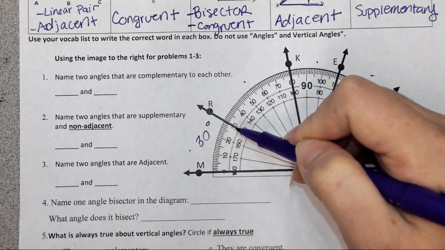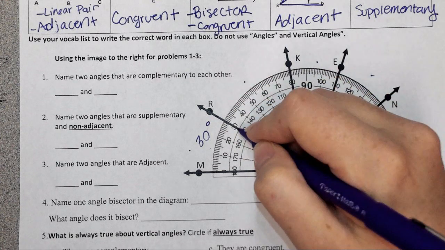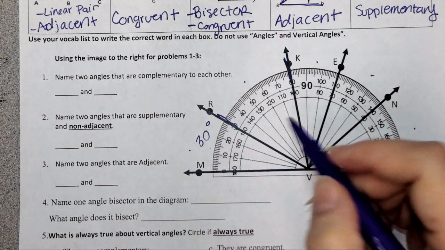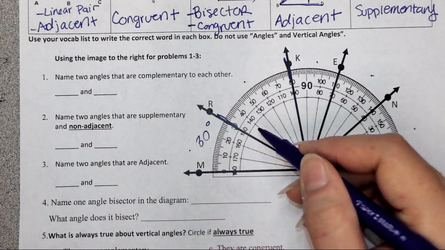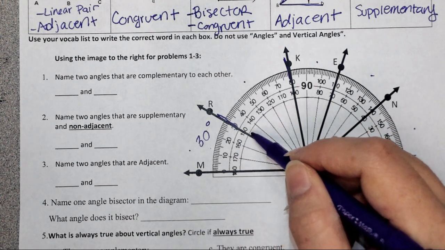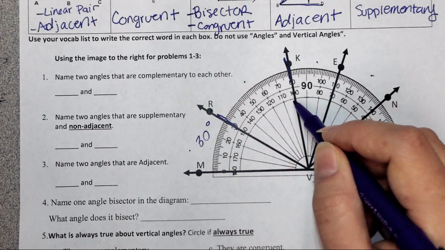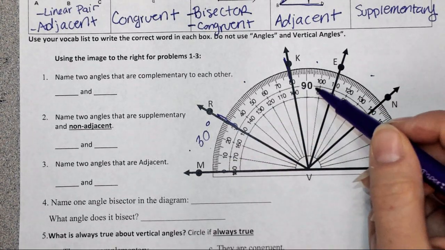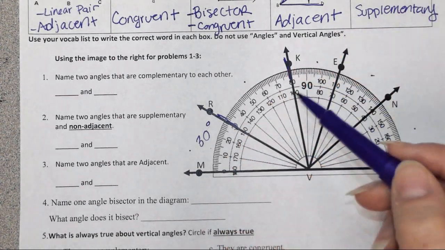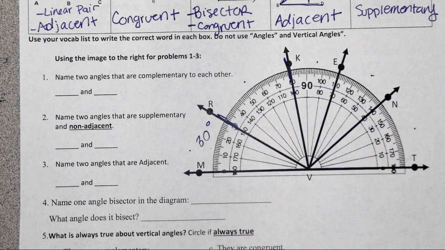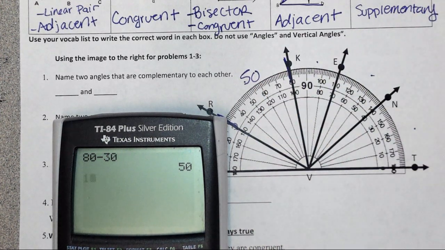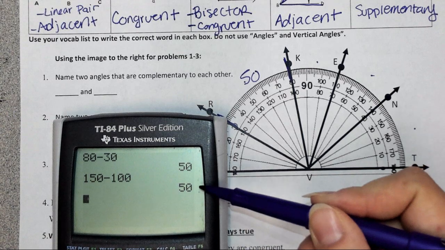Okay. Going from R to K, this is in between the 30-degree and the 80-degree. Now, if you were using the bottom set of numbers, you can do that. Just be consistent. So if I wanted to use the bottom set, that's 150 and 100. So either way, when you look at what's in between, we're subtracting here, 80 minus 30 gives me 50. Or if I went the other way, 150 minus 100 still gives me 50.